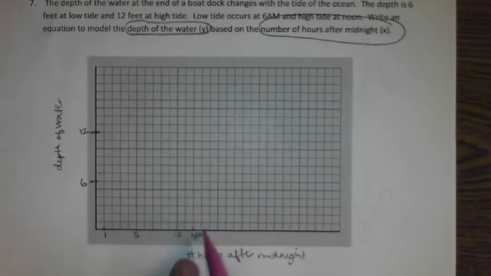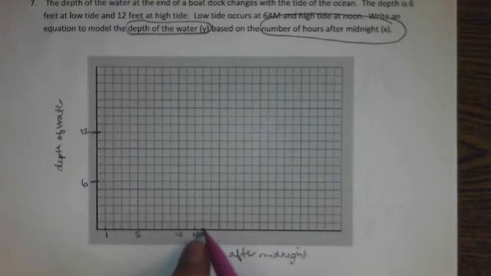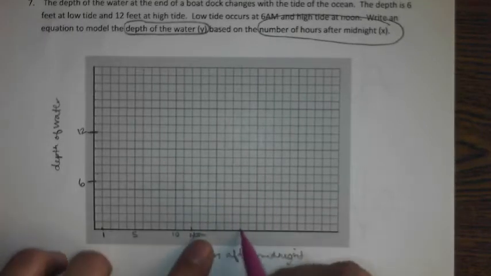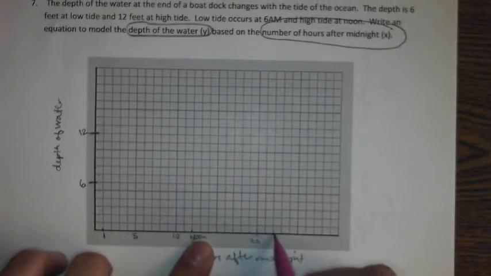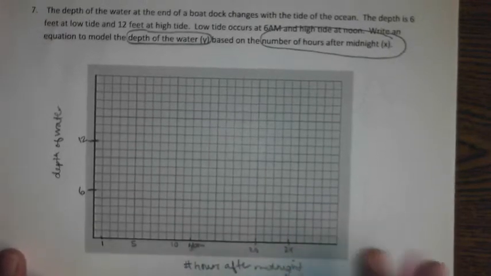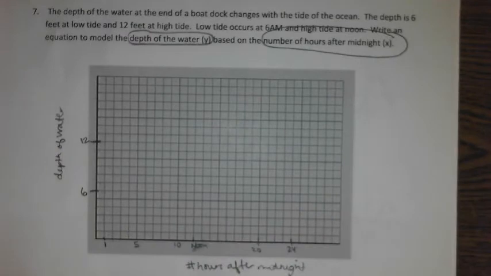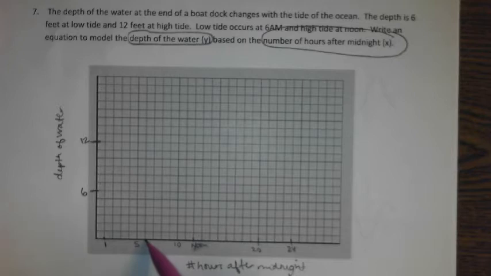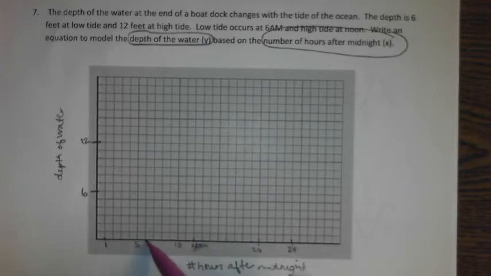1. So even though this is going to be 13, we know that 13 hours after midnight is technically 1 p.m., right? 13, 14, 15, 16, 17, 18, 19, 20, 21, 22, 23, 24. So this would be midnight the next day. Yes? So they define for us number of hours after midnight. So if low tide occurs at 6 a.m., so 6 a.m. is right here, and what was the depth at low tide?